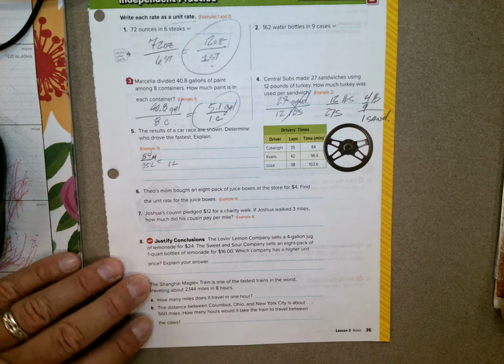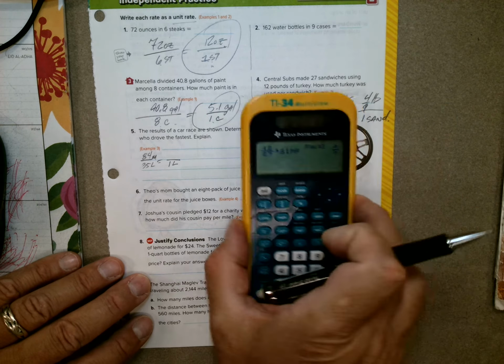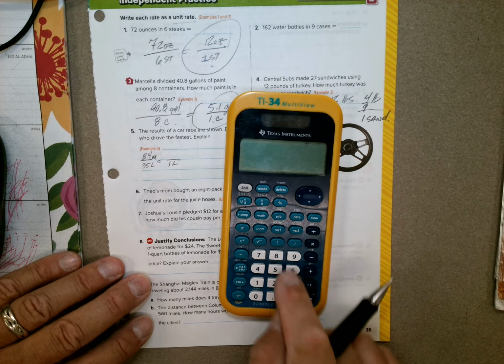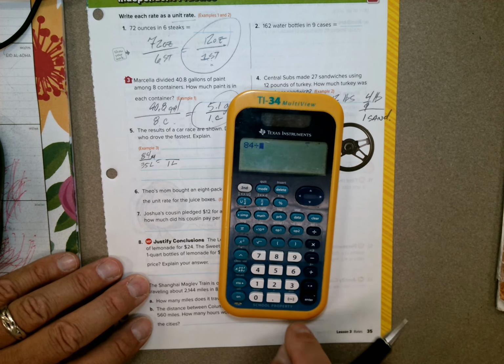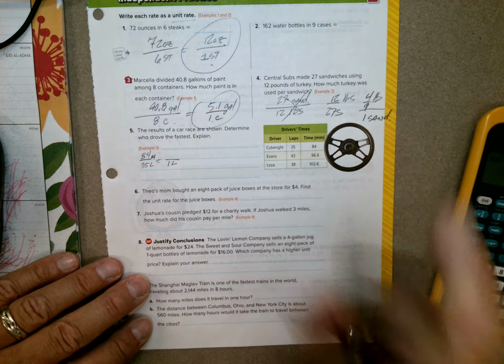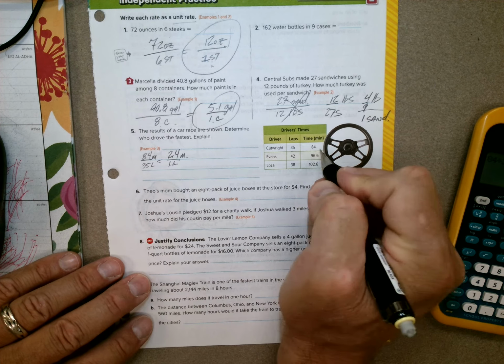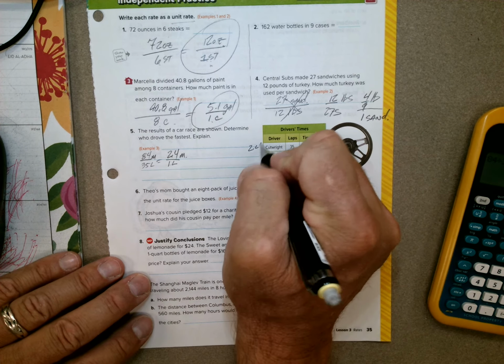What are we getting in 1 lap? We take 84 and divide it by 35, and we get 2.4. 2.4 what? 2.4 minutes per lap. So if we wanted to write that little note there.